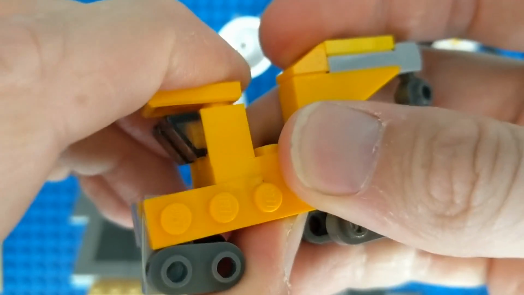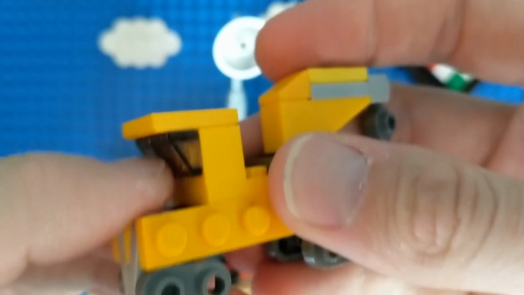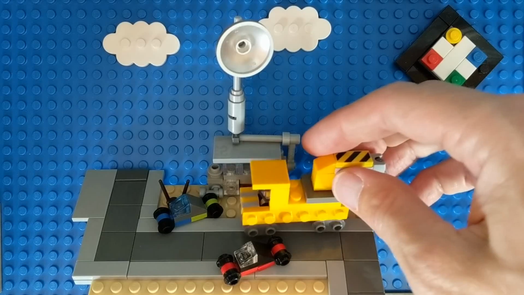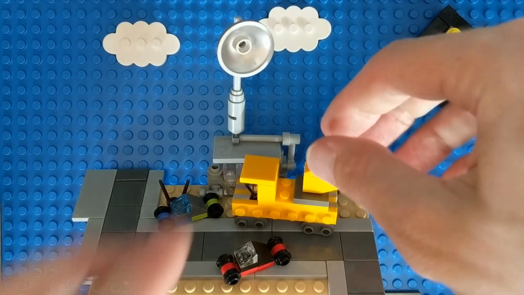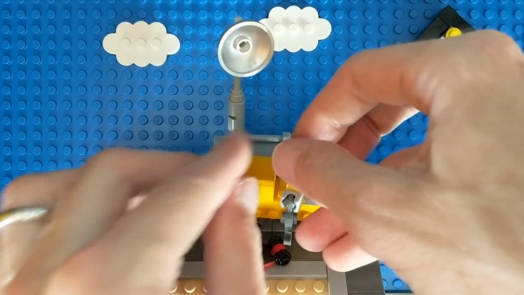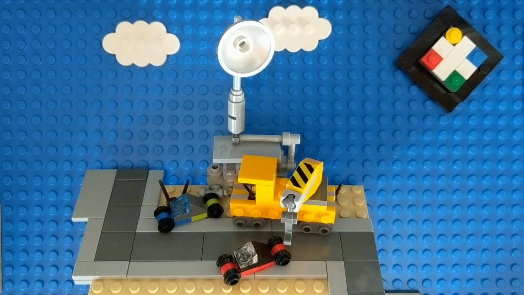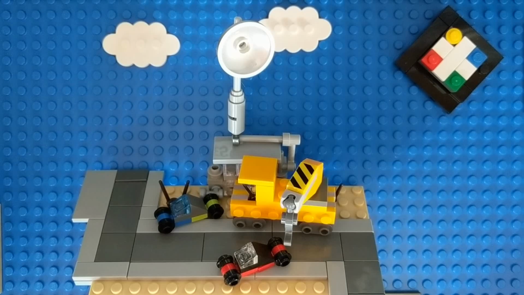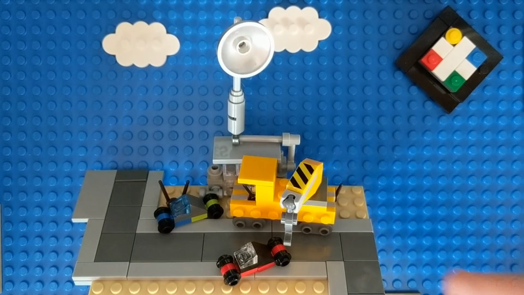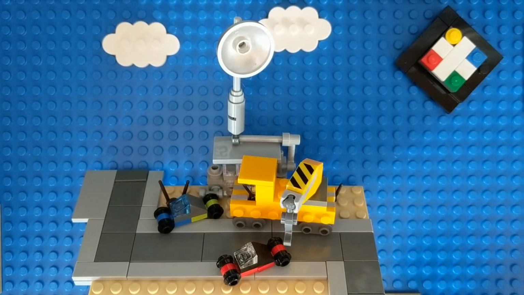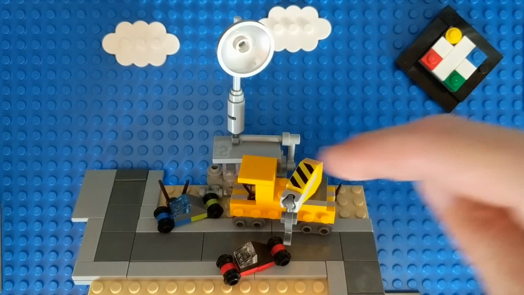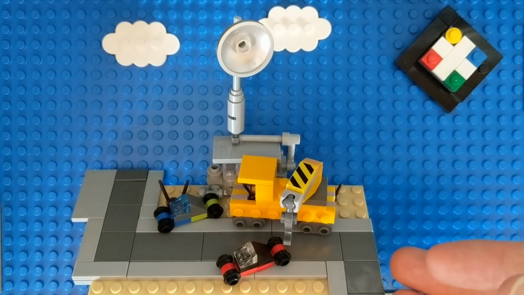It instantly reads as some sort of construction equipment, and we can put it into our scene and have it look like it's going to tow this vehicle away, maybe. As you can see, it's so easy to come up with designs that fit into this size and then create a simple environment for them to live in, and it makes a full scene.